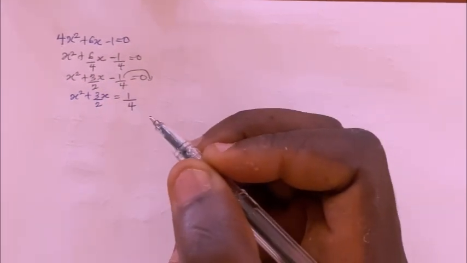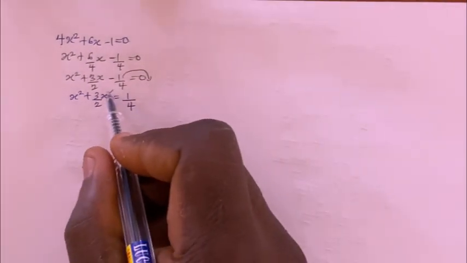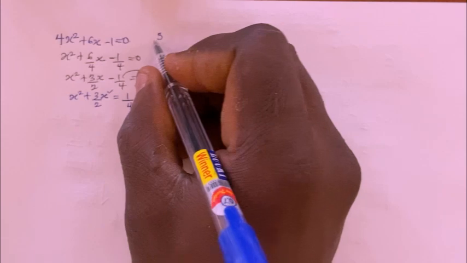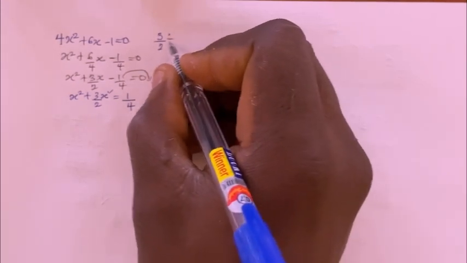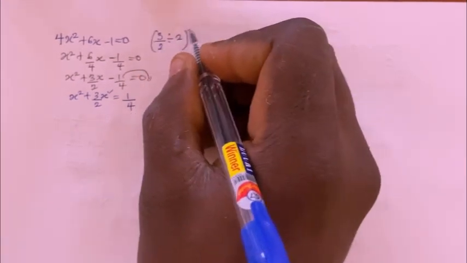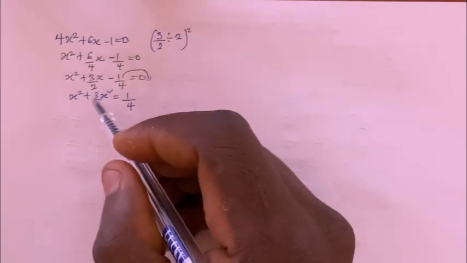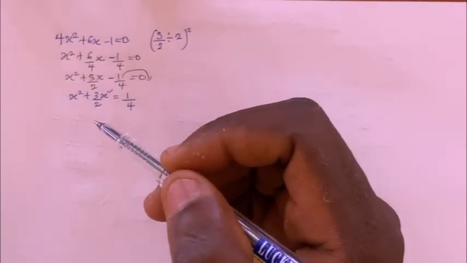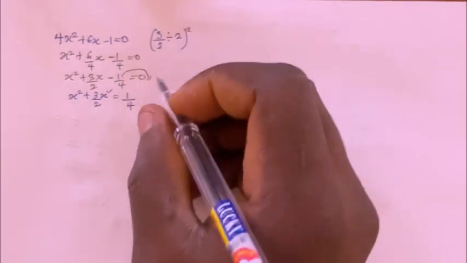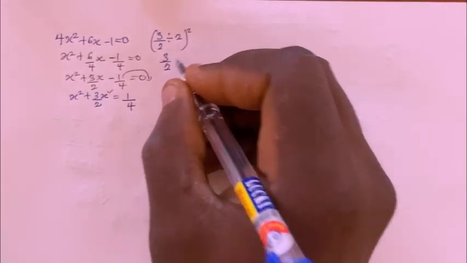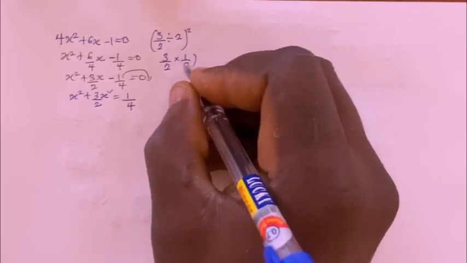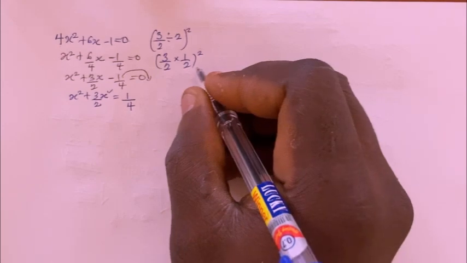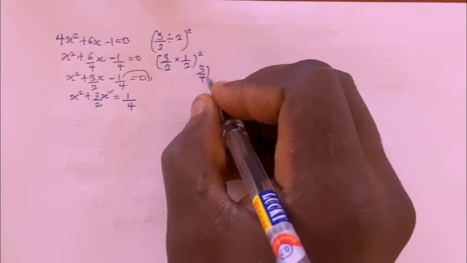After that, the next thing I'm going to do is take the coefficient of x, which is 3 divided by 2. Then I will divide it by 2 again, and then square it. That's just it. You pick the coefficient of x, divide it by 2, then square it at the same time. So here you have 3 divided by 2 multiplied by 1 divided by 2, all squared. Then I'm going to have 3 divided by 4 all squared.